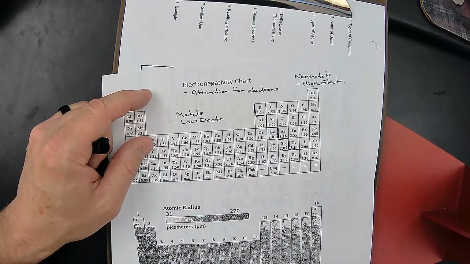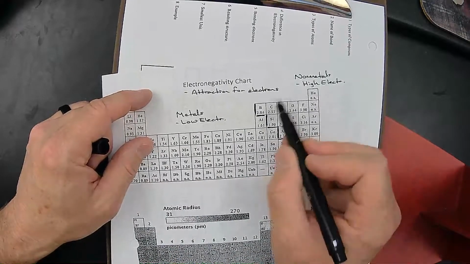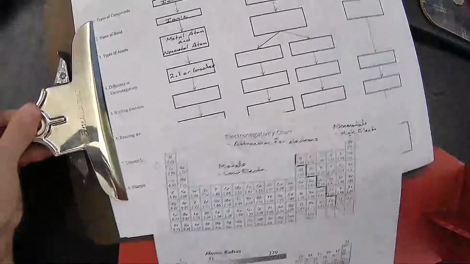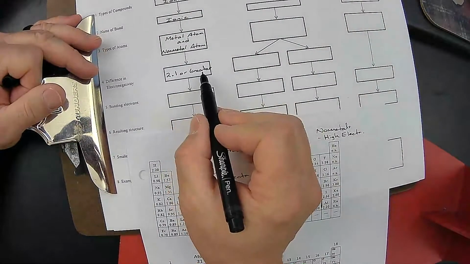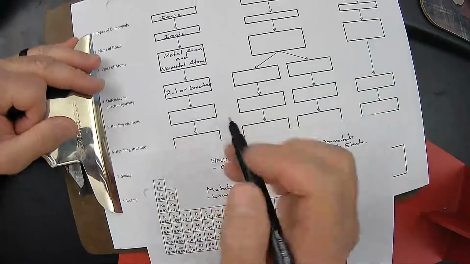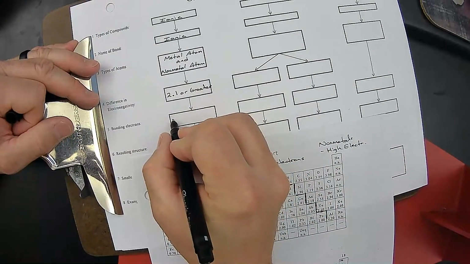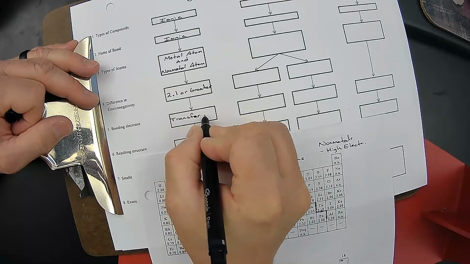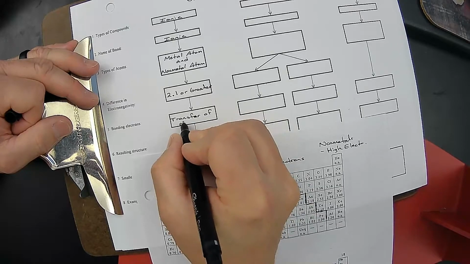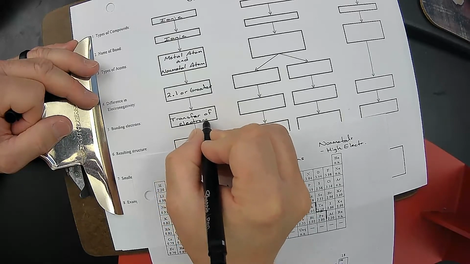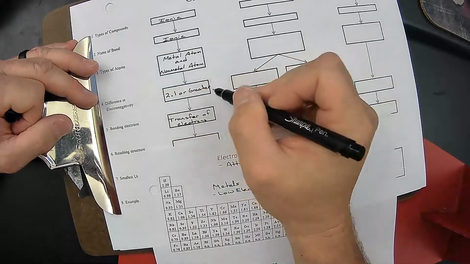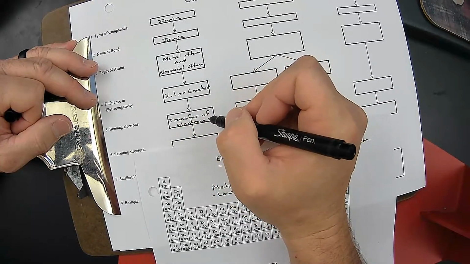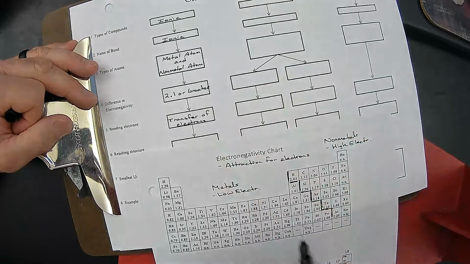outer electrons. So because of the difference in strength of being 2.1 or greater, what happens is there is a transfer of electrons. Because of this difference in strength, where one is very strong and one is very weak, there is a transfer of electrons.